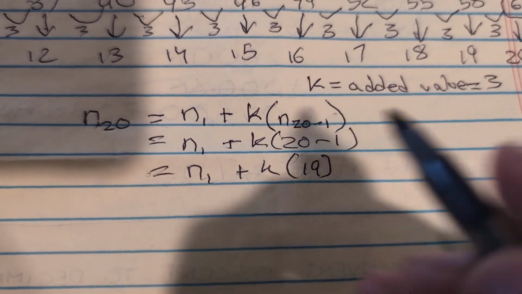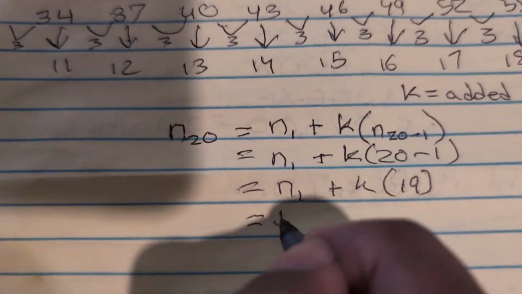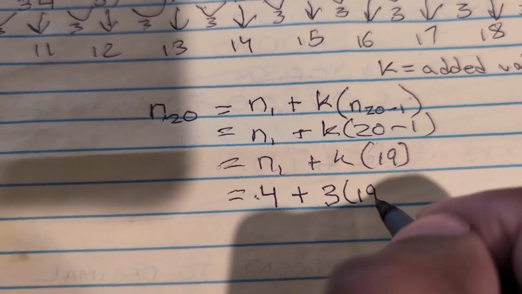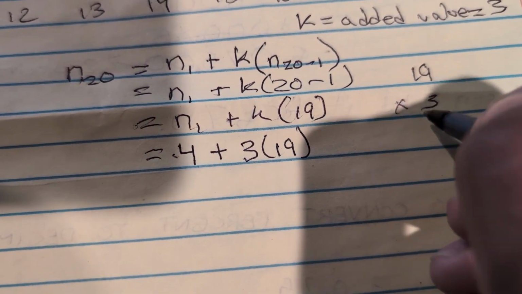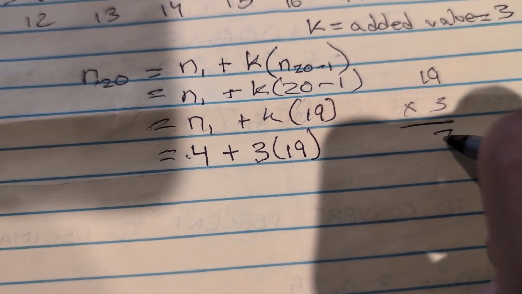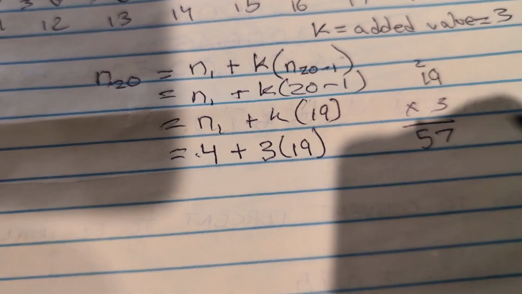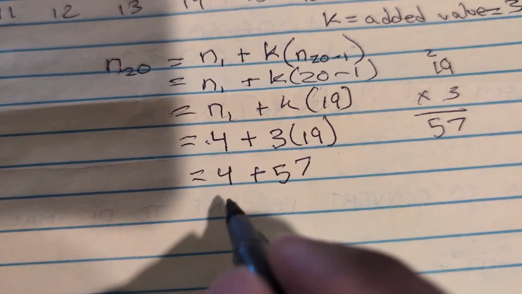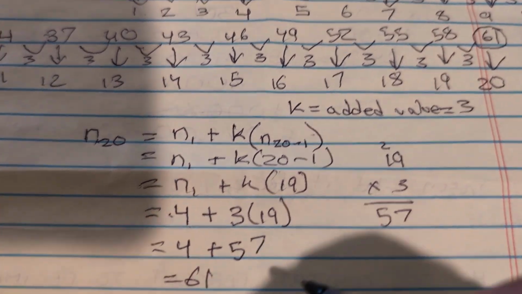So we know that the value of k is 3, and n1 we also know is 4. So 4 plus 3 times 19. Let's do the math. 9 times 3 is 27, so 9 times 3 is 7, then you put the 2. 1 times 3 plus 2 is 5, so 57. So this is 4 plus 57, and 4 plus 57 is 61. So that's another much shorter way to do it.